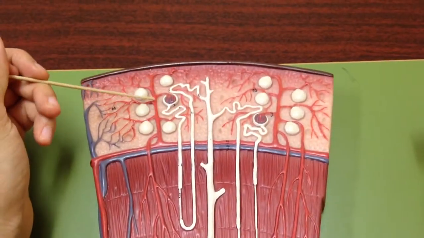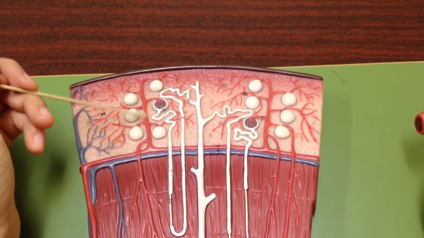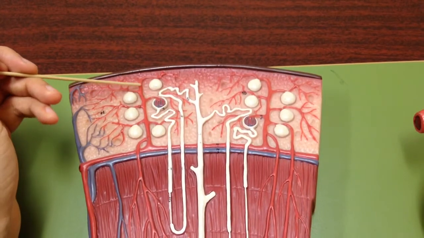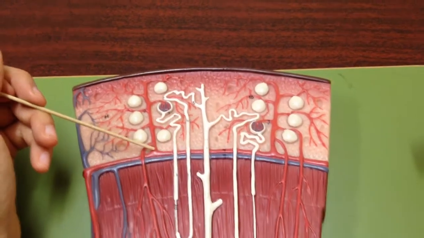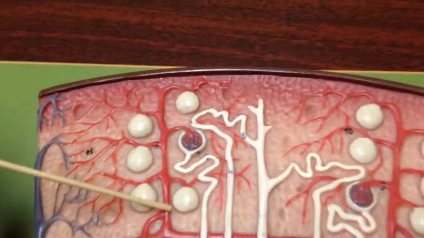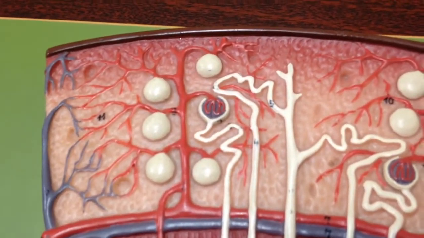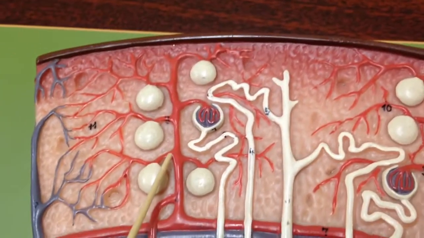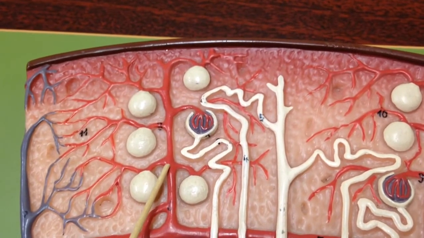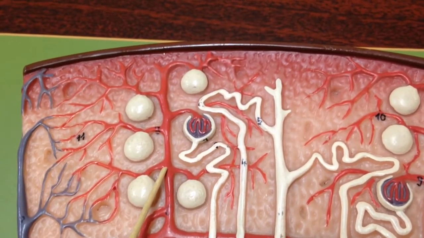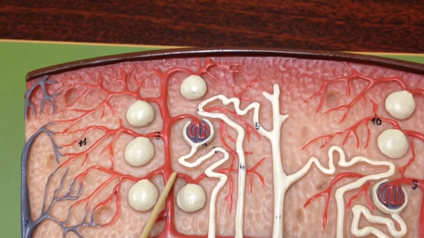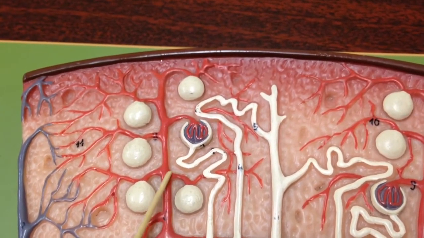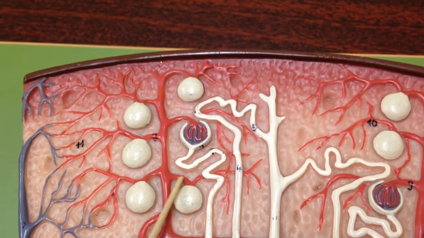These are going to be interlobular, they extend out to the cortex, or corticoradiate. And they're going to branch again. So if we take a close look, here is the interlobular artery and it's going to branch again. So here, this branch is going to be the afferent arteriole that I was talking about earlier.